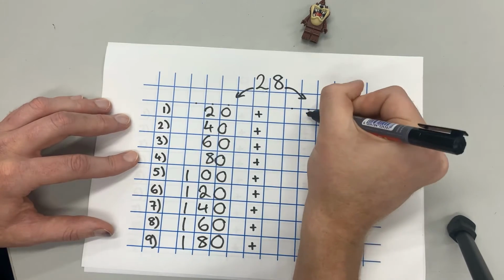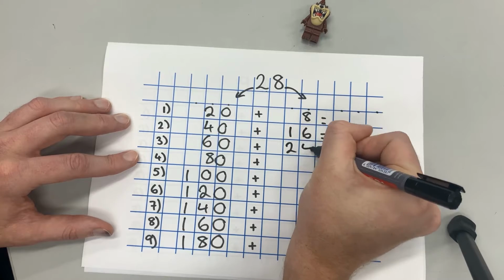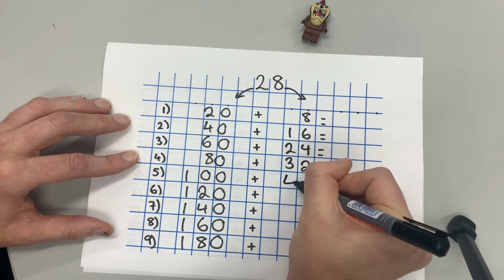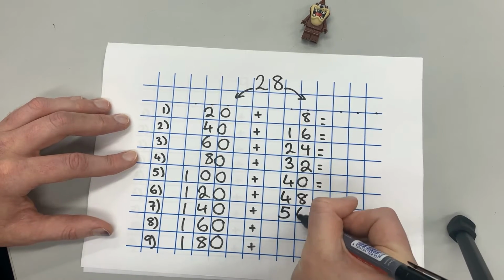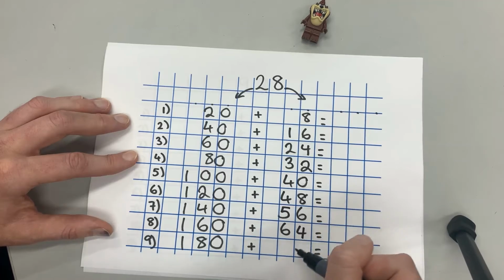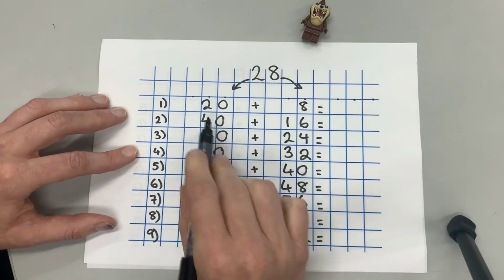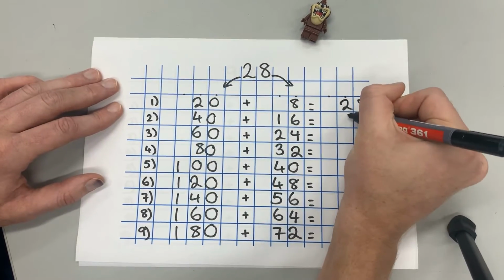My 8 times table, 8, 16, 24, 32, 40, 48, 56, 64, and 72.